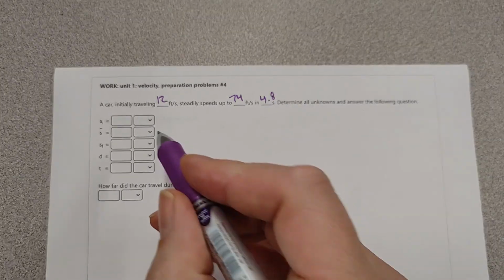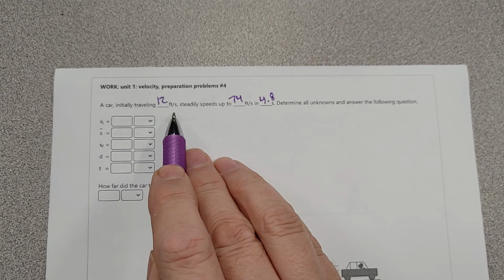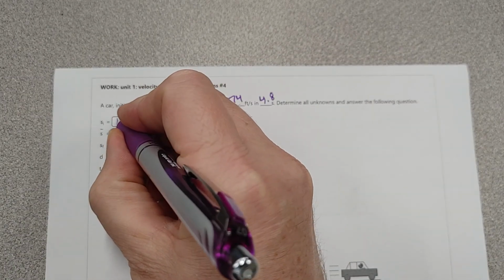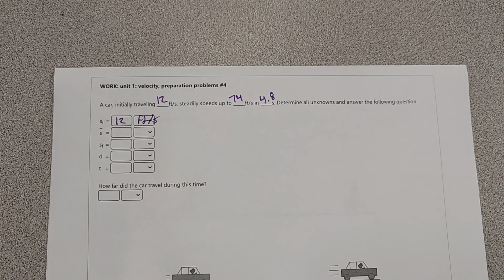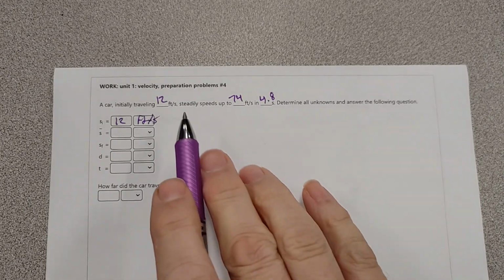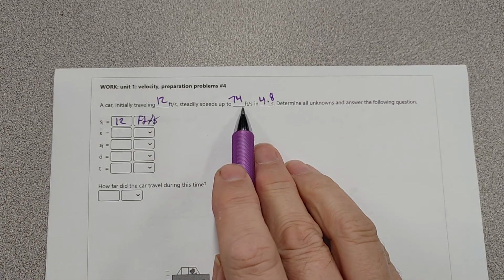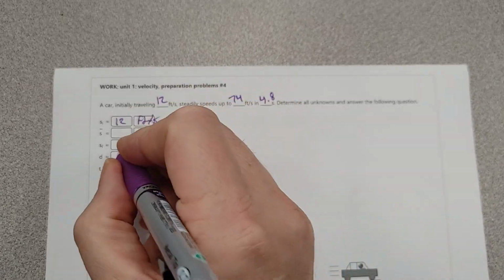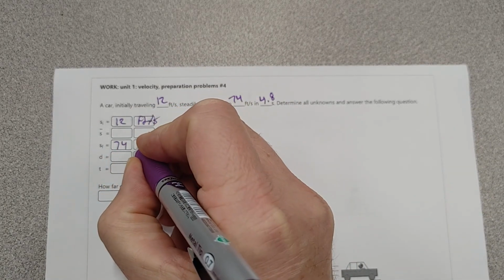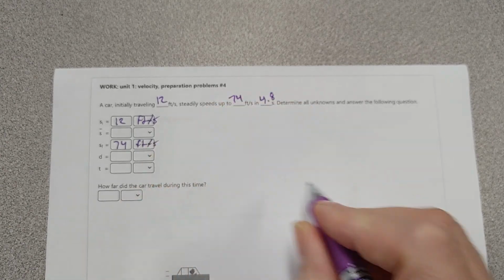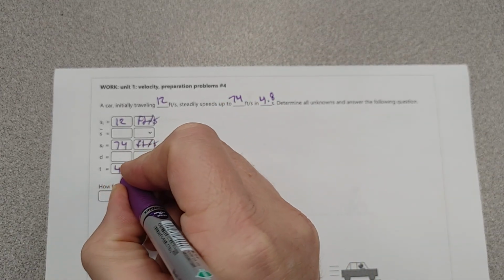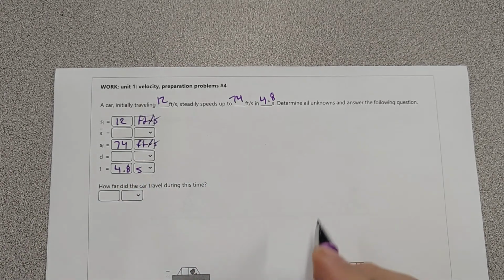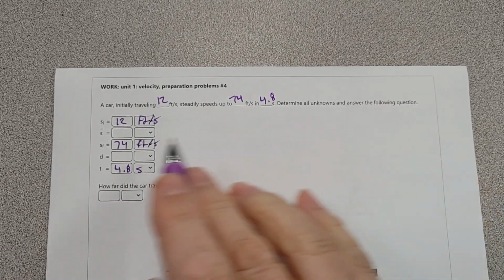Okay, so starting off, we're initially traveling 12 feet per second. That is the initial speed, 12, and for this problem, it's feet per second, which is okay as long as we have everything in feet and seconds. Steadily speeds up to 74 feet per second, so that is the final speed. 74 feet per second in 4.8 seconds, so that is the time. Determine all unknowns and answer the following question.